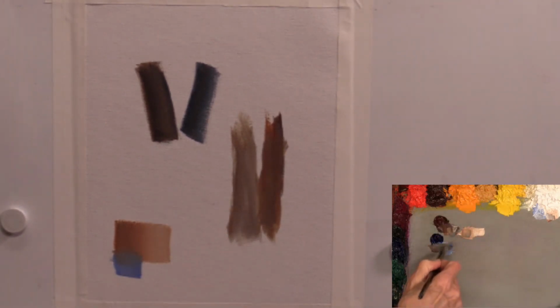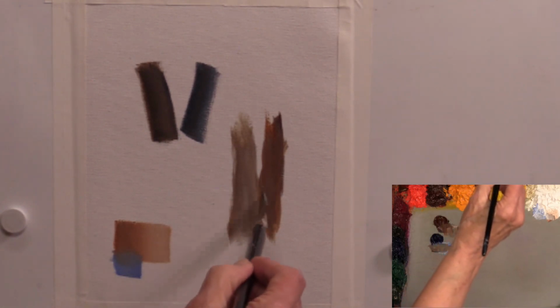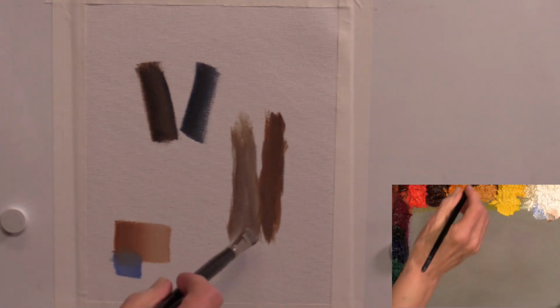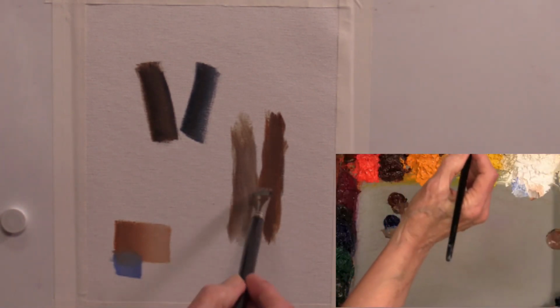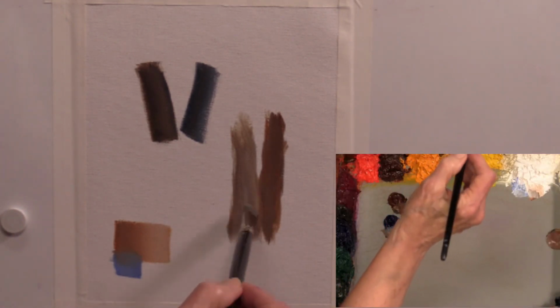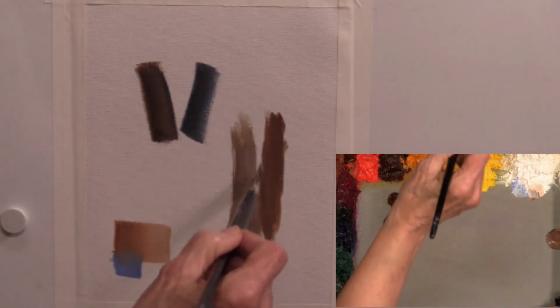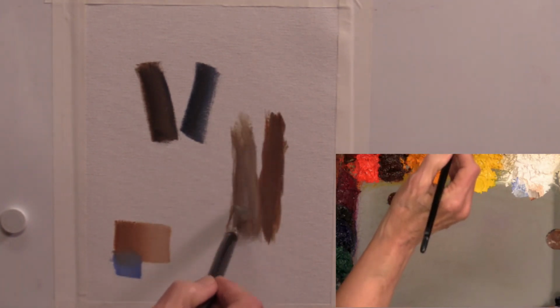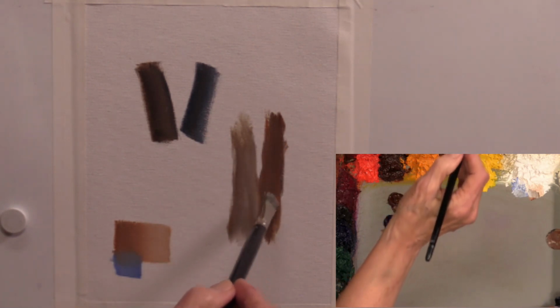Now, if we have those edges separated, we have two separate tree trunks. If we have those images more or less the same value, we will see them as two separate tree trunks, but we will see them blended in our vision. Our eye will move from one to the other.